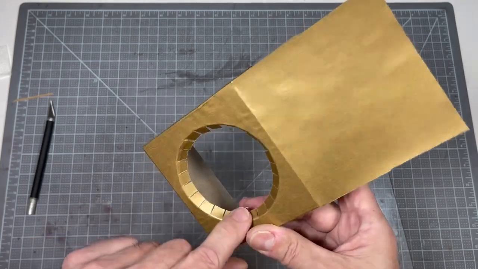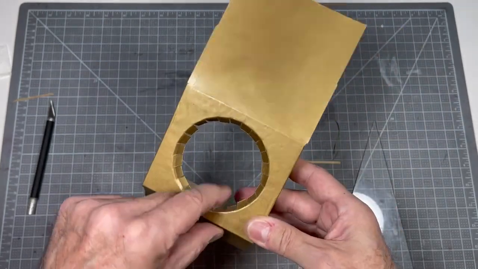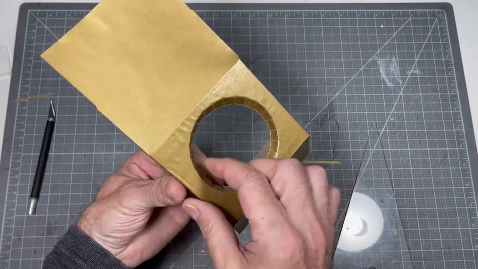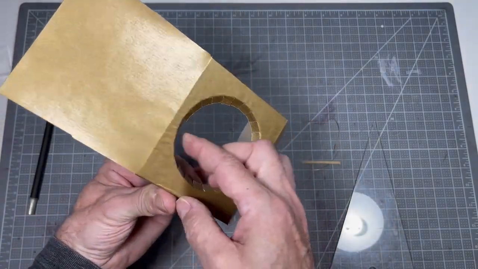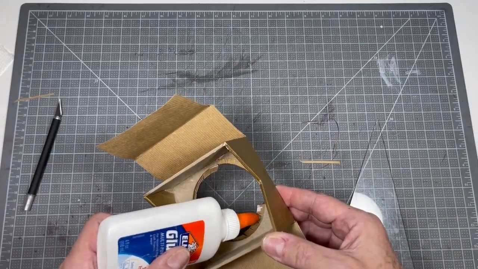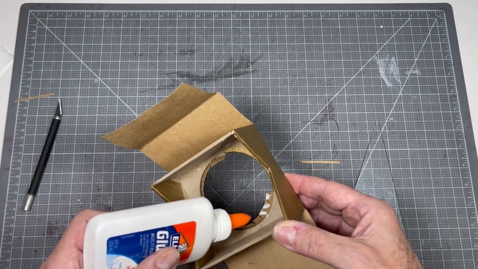This can be a little time consuming, so I'm going to go through the process and I'll probably edit out some of that so you don't have to watch me do this 50 times, however long this is going to take. Less, I just need a little. It's just enough to hold it.